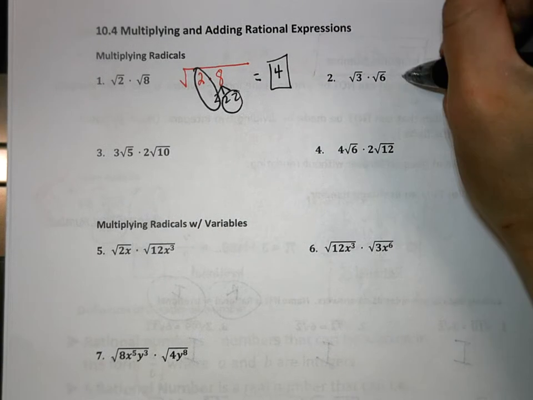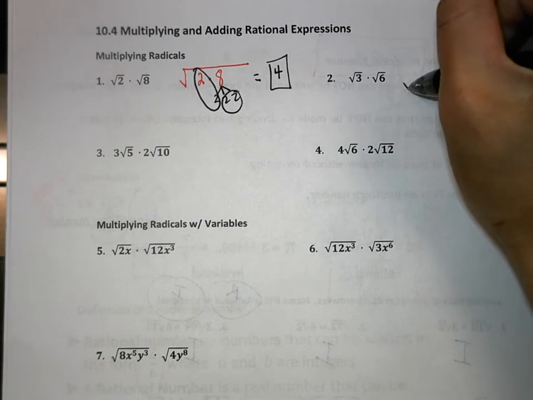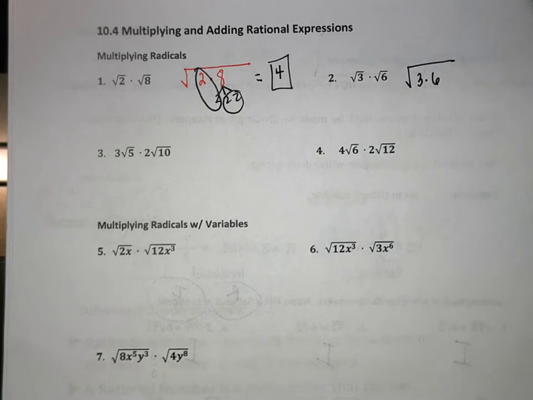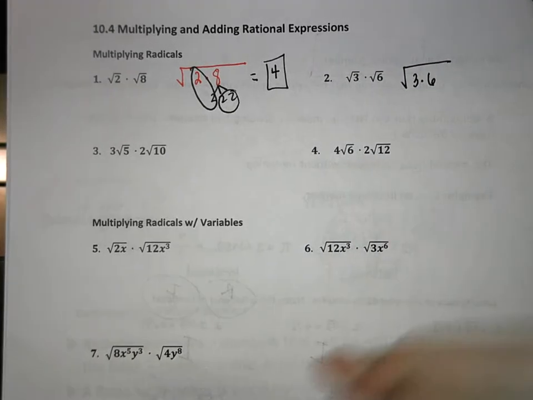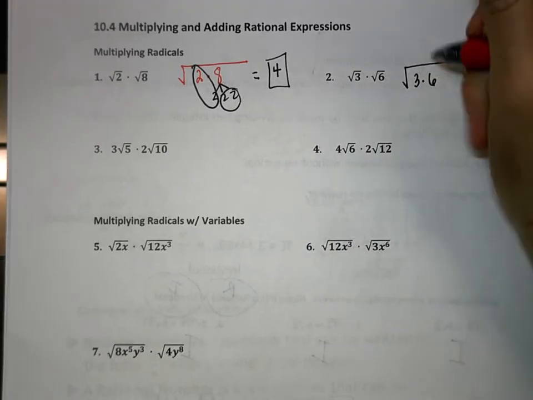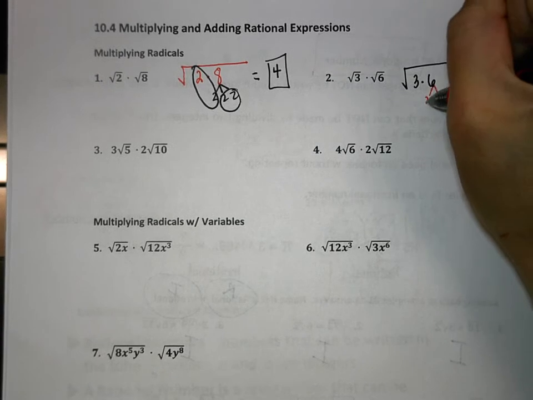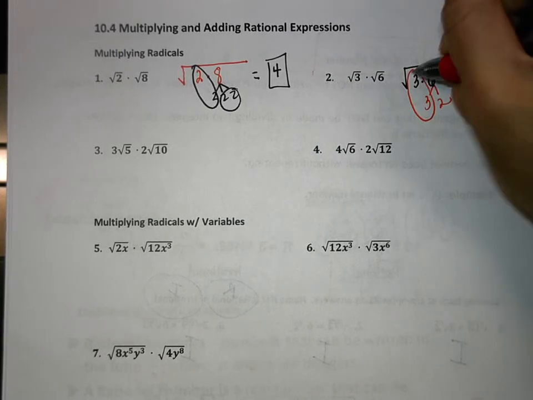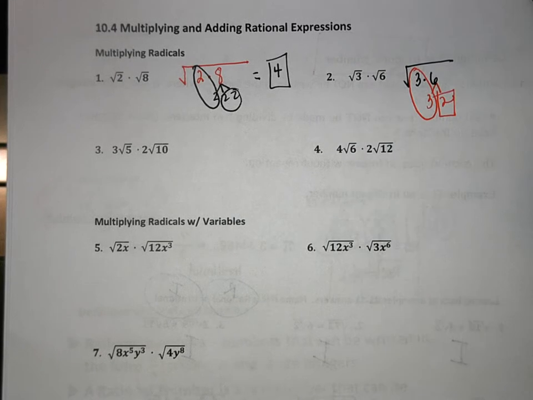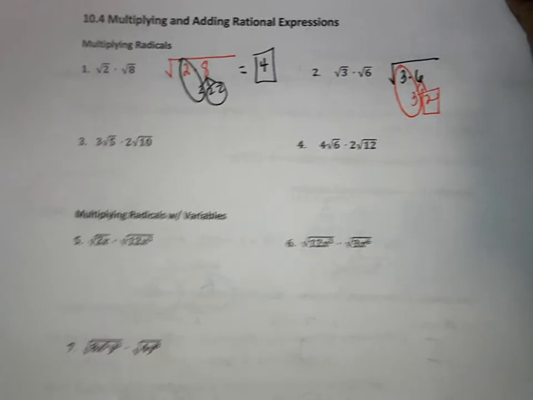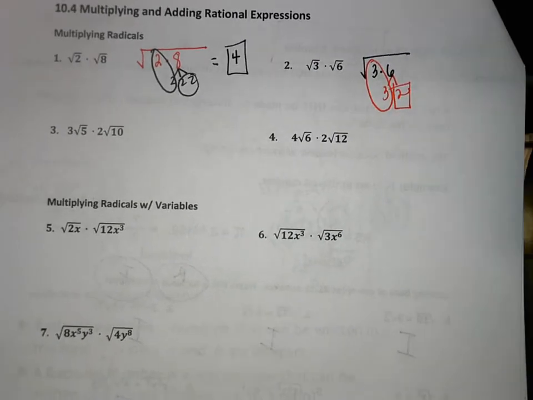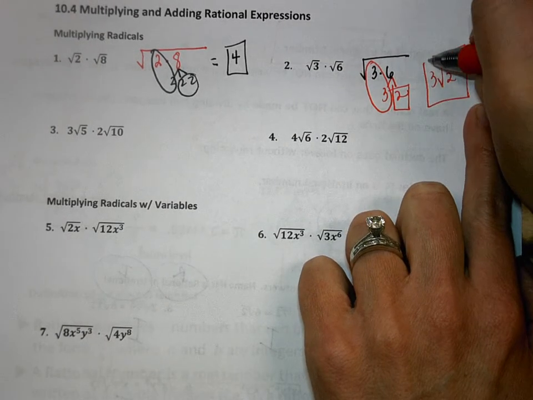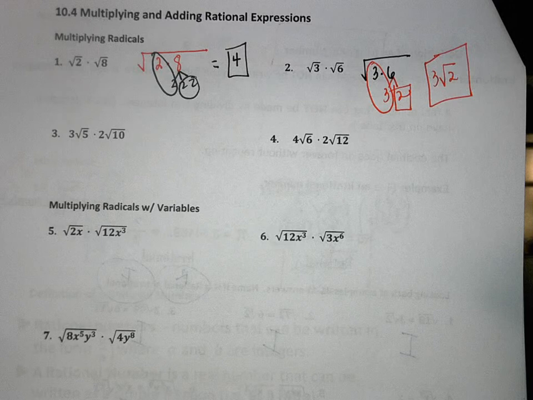Okay, number 2. So again, I have two roots. We're going to multiply them together. I'm just going to write this as 3 times 6. Can either one of those numbers break down? Yes. What? 2 times 3. Good. 6 is 3 times 2 or 2 times 3, but that gives me a pair of 3's with a 2 left over. How do I end up writing that answer? 3 root 2. Very good. 3 root 2. Is that rational or irrational? Very good. Irrational is correct.